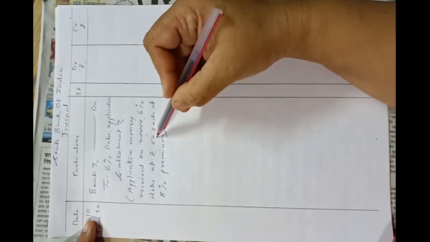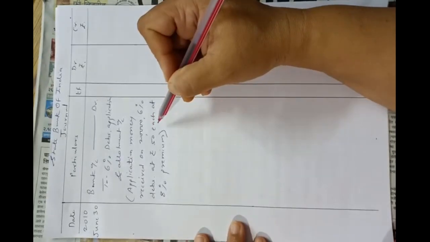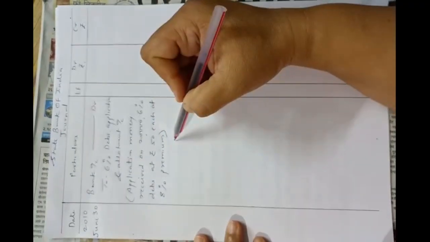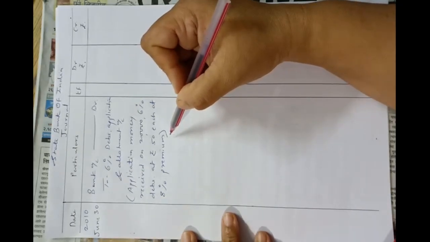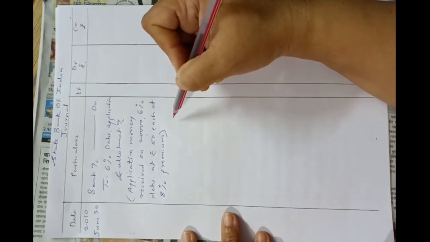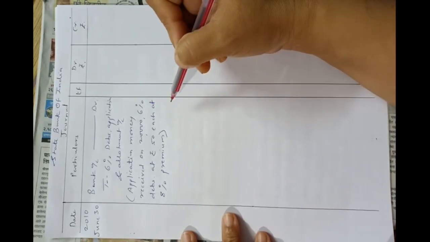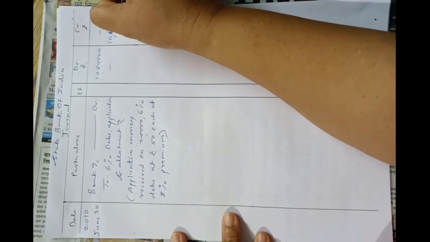20,000 into 50 will be 10 lakhs, and 6% debentures on 8% premium on 10 lakhs. You understand that 20,000 debentures multiplied by 50 will be 10 lakhs, and 8% premium. They are issued at 8% premium. So 8% of 10 lakhs will be 80,000. So total amount received will be 10 lakhs face value plus 80,000 premium on issue. Okay, so 10 lakhs, 80,000.